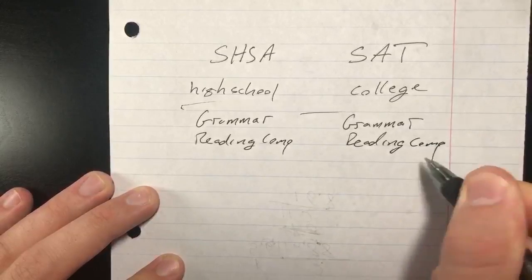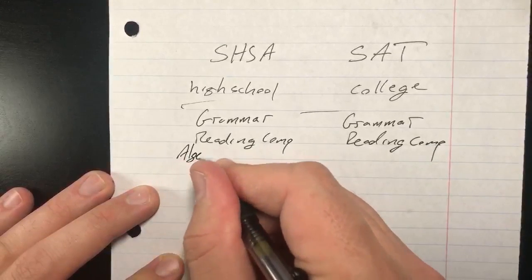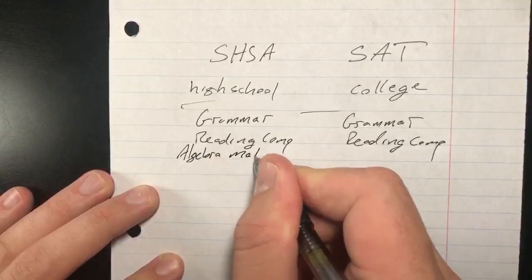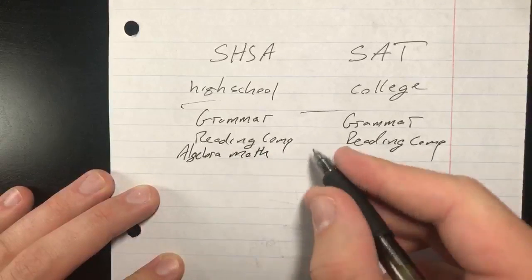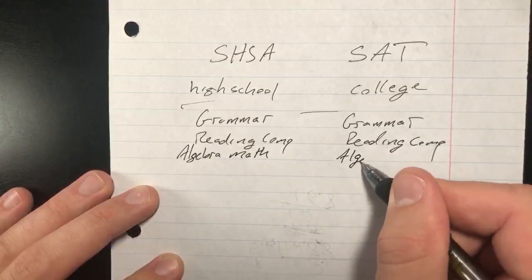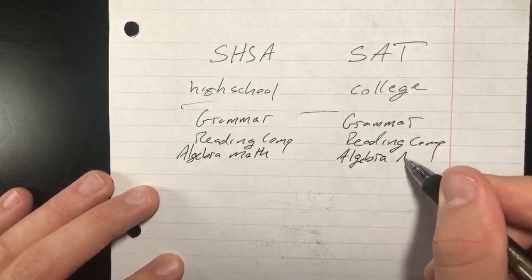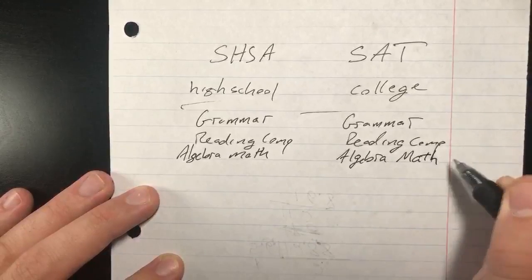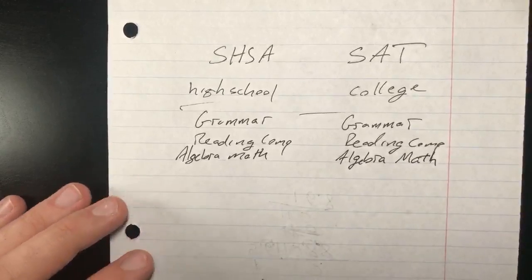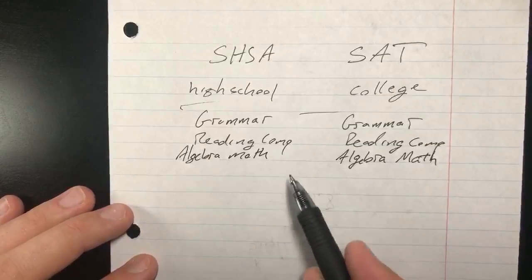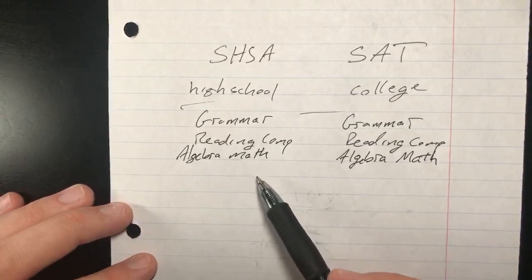And they both test algebra math. Now, the algebra math in the SHSAT is a little bit easier than the algebra math in the ACT or in the SAT. But I could go over those differences all day. So just really make sure you're studying. It's so hard, the grand algebra.